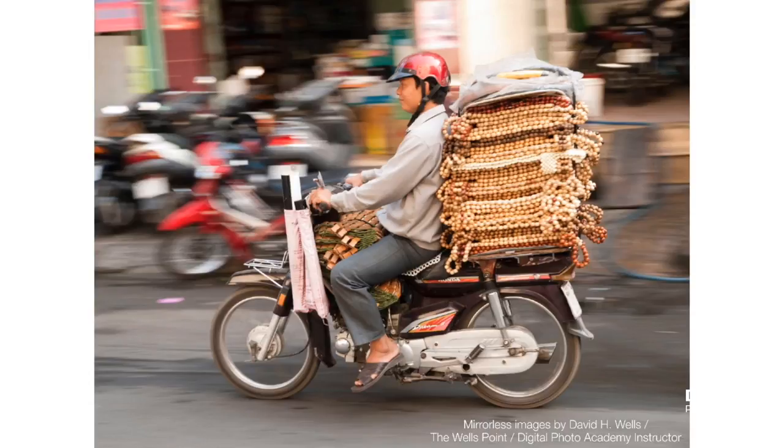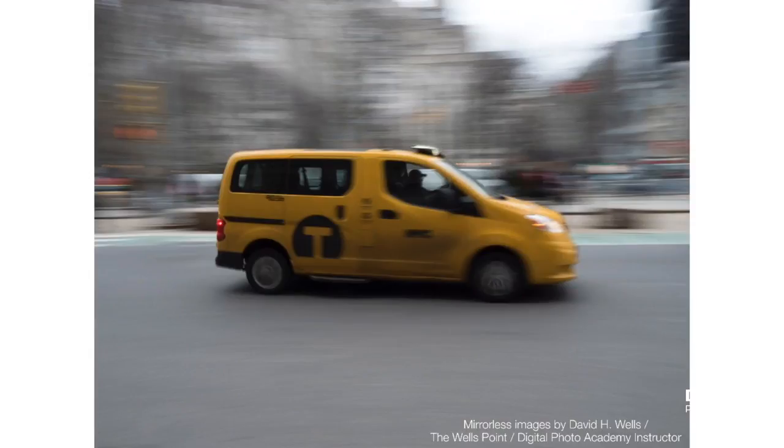Another image of mine from New York City, and Madison Square Park in the background, which could have been really, really busy and really could have sort of cluttered up my image, becomes those nice lines of the blurry trees as I move with the camera, in this case from left to right.